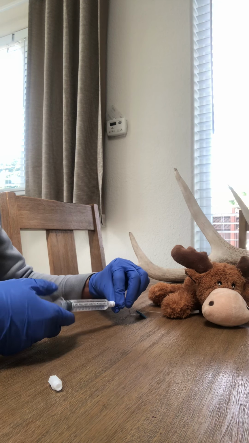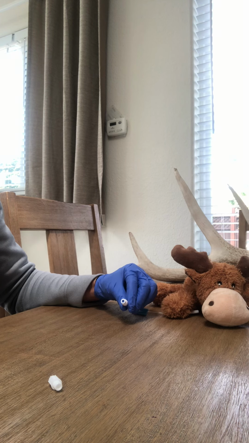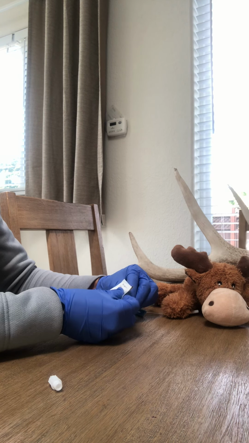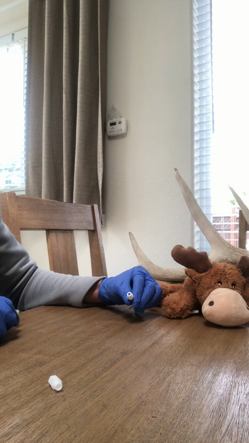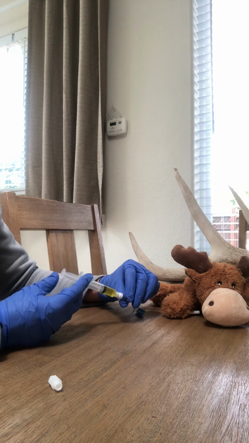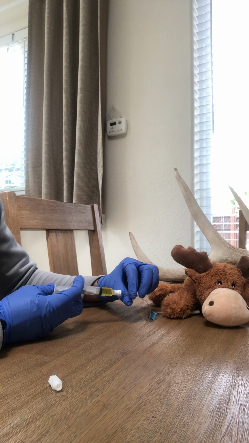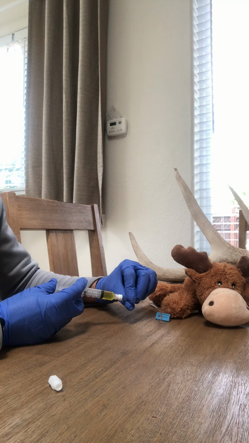And then once I flush it, I'm going to remove that, and I'm going to cleanse this again with a new alcohol swab. Let it dry. Attach my medication. I'm not actually going to push it because it's going to get all over my table, but I would be pushing the medication at the prescribed rate.